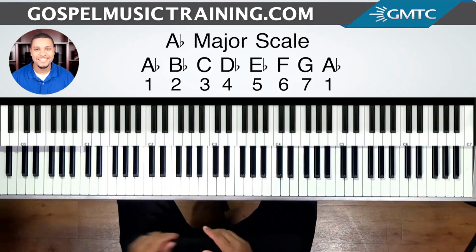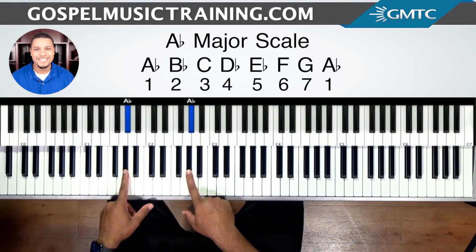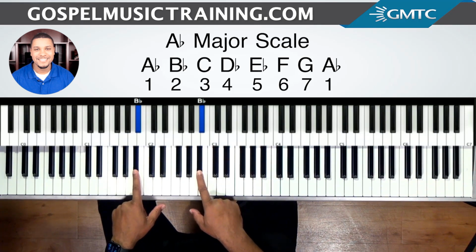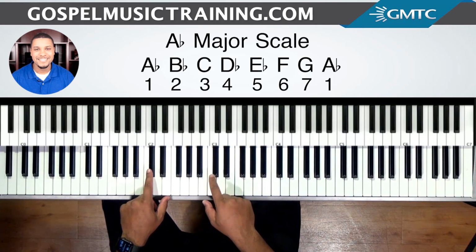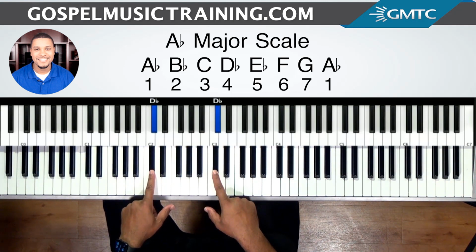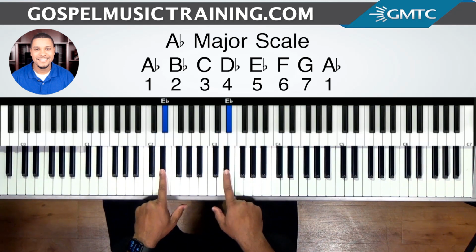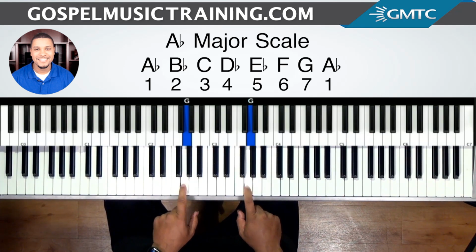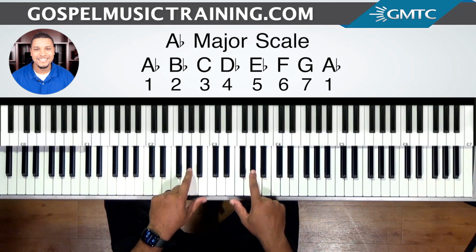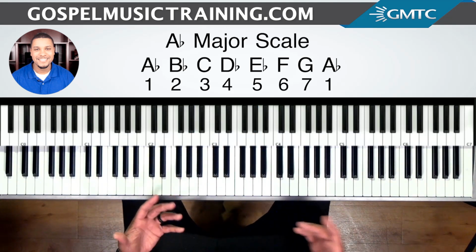All right, so we're going to be in the key of A flat major. Let's check out the number system and scale. So A flat is the 1, B flat is the 2, C is the 3, D flat is the 4, E flat is the 5, F is our 6, G is the 7, and then we're back at the 1, A flat. So that's our number system and scale.